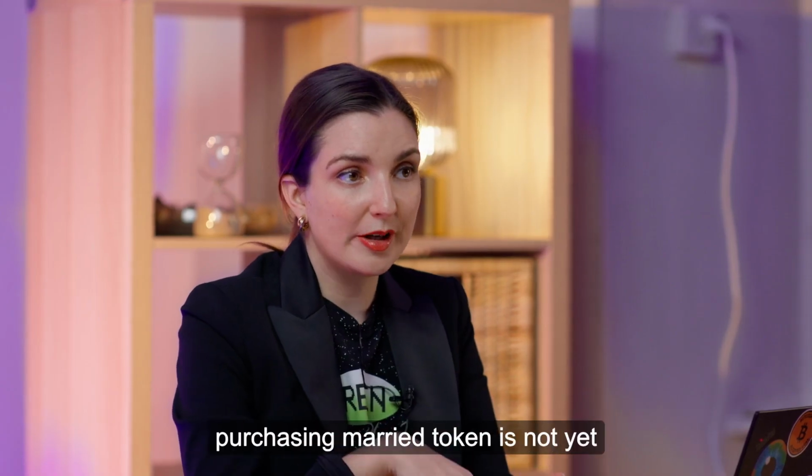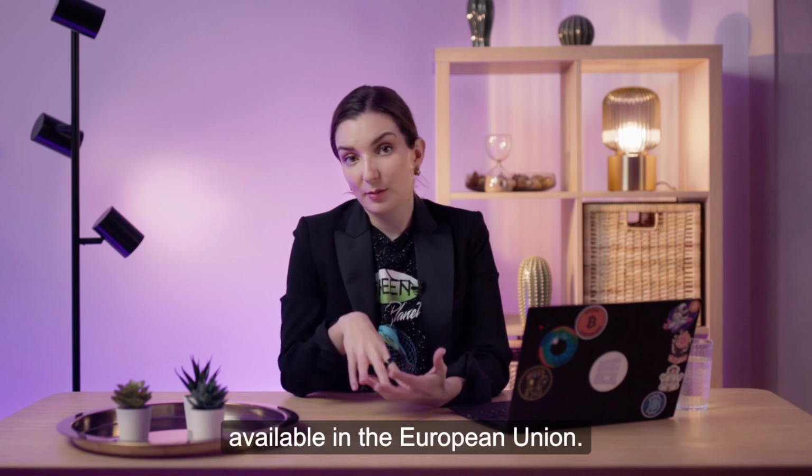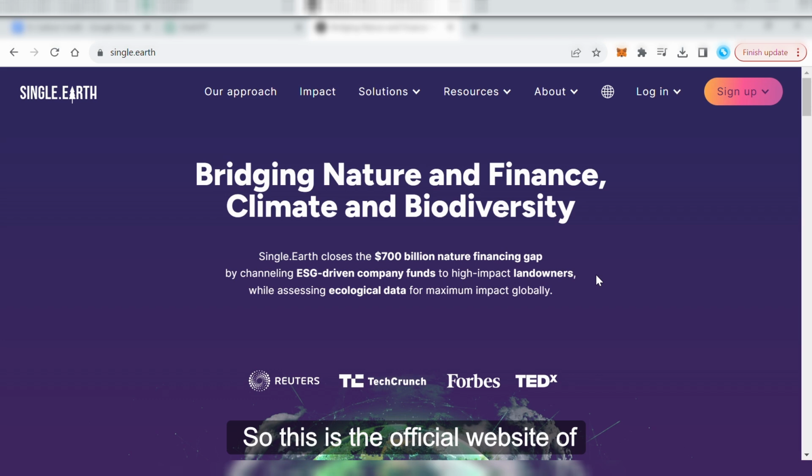Unfortunately, purchasing merit token is not yet available in Switzerland, but it is available in the European Union. So this is the official website of the Single Earth project, single.earth. It has this beautiful purple color palette and is explaining the mission behind, of course, and also the data-driven.